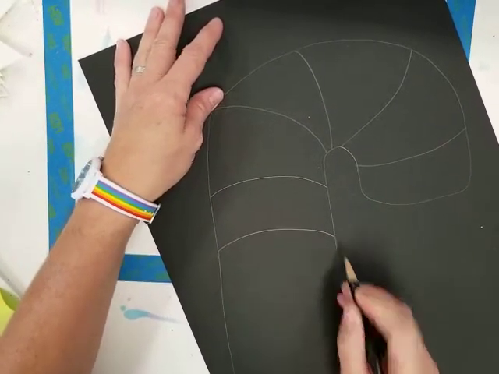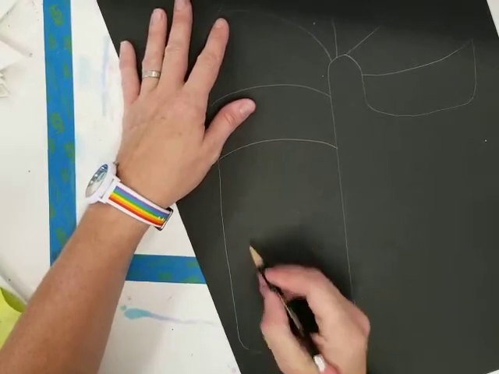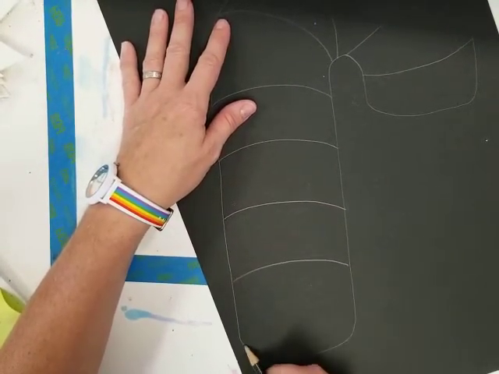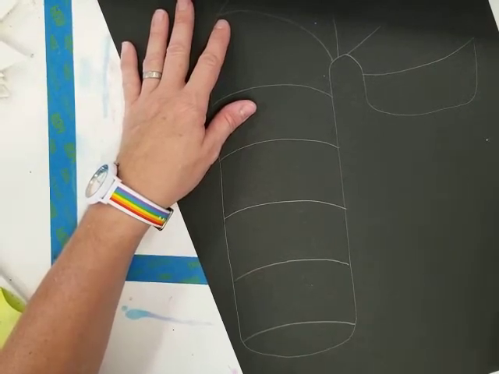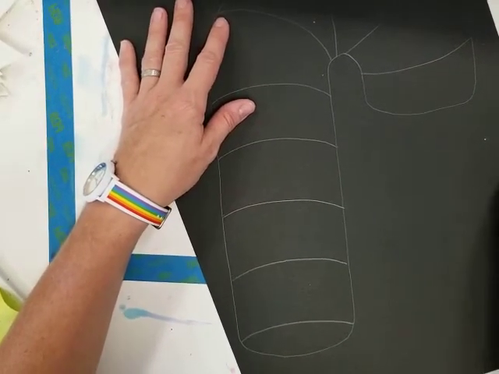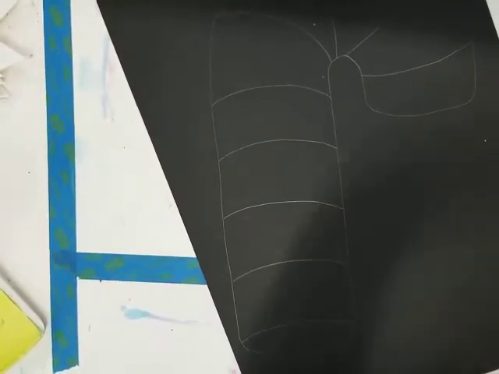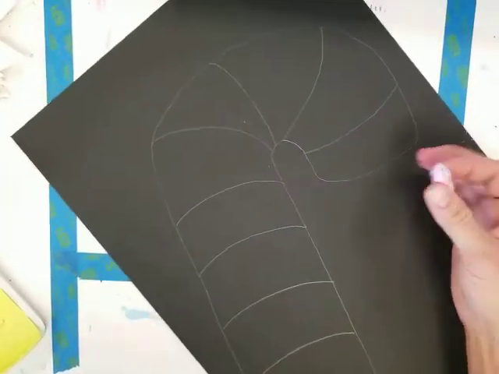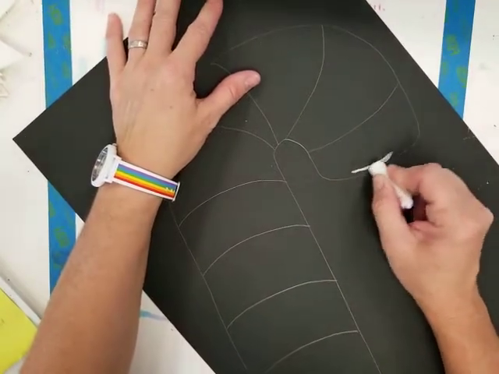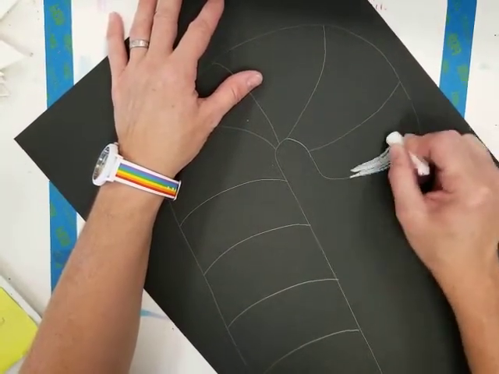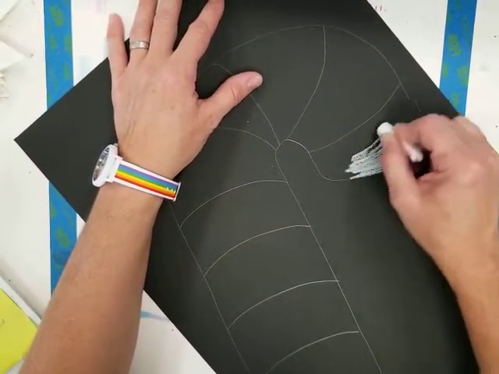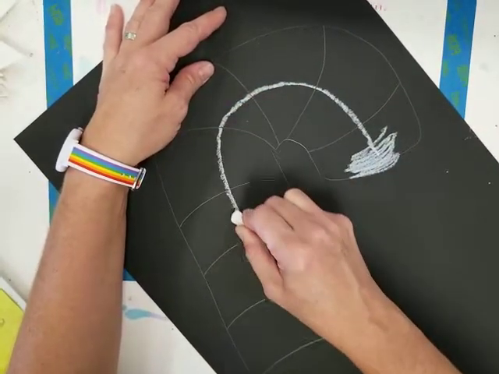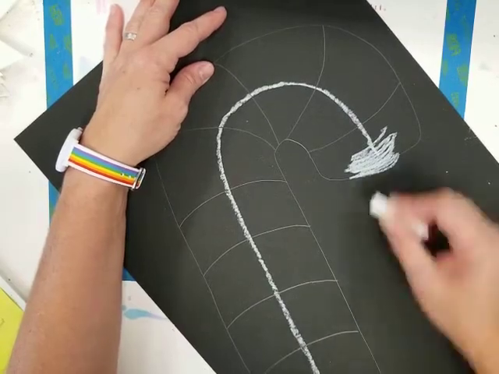Just going to continue with my curved lines, just like this. Okay. Then what you're going to do, drop my drink. So you're going to start coloring. But when I'm coloring, if it's easier for you, you can just draw a line right down the middle so you can kind of have a guidance of where you're coloring.